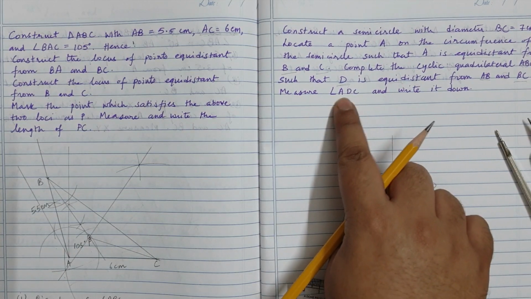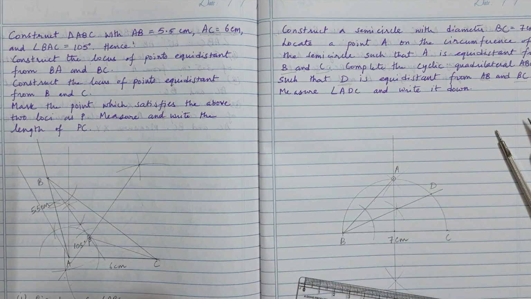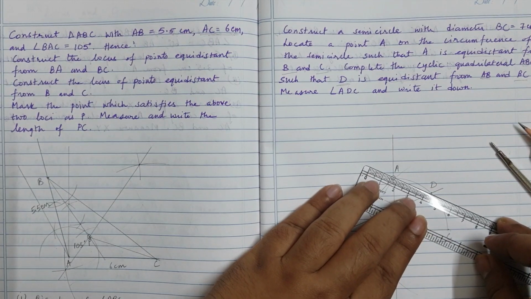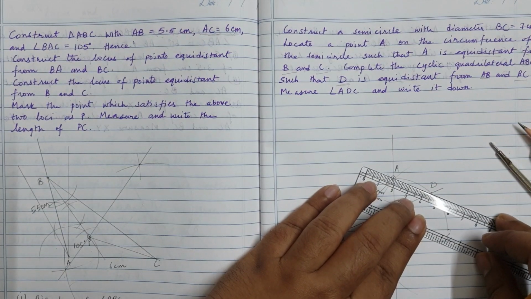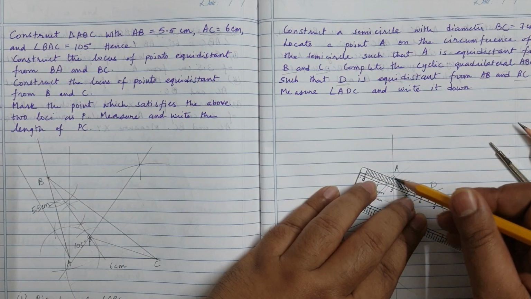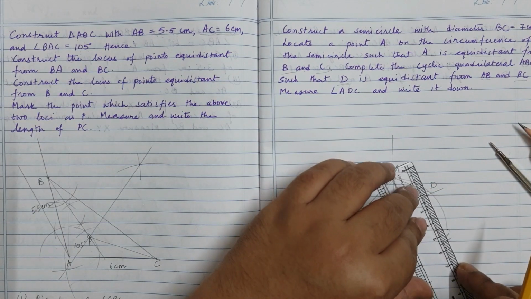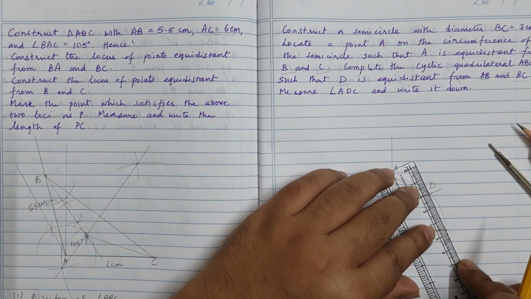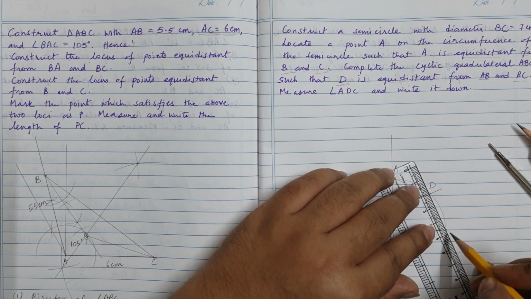Then I have to measure angle ADC and write it down. So join AD and DC. That completes my cyclic quadrilateral anyway.